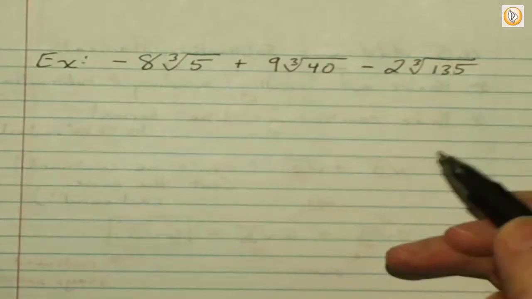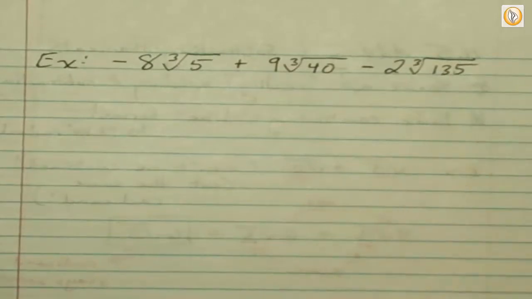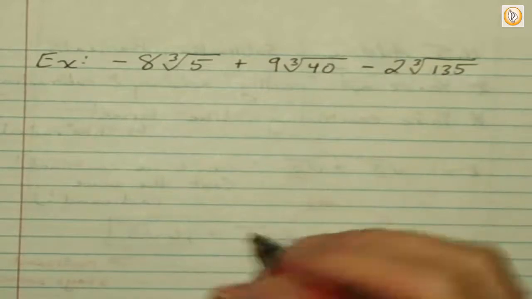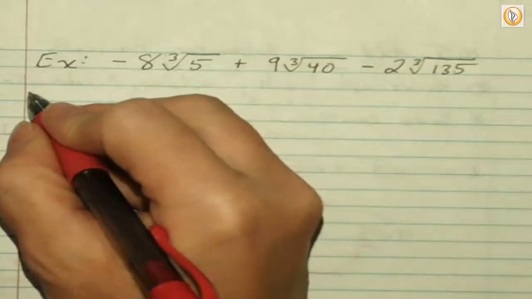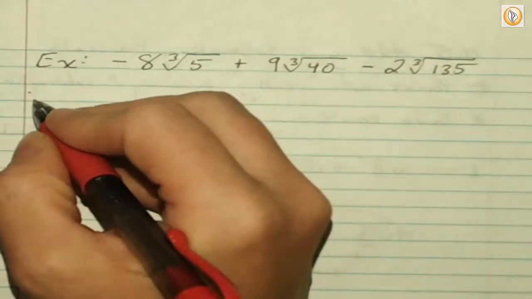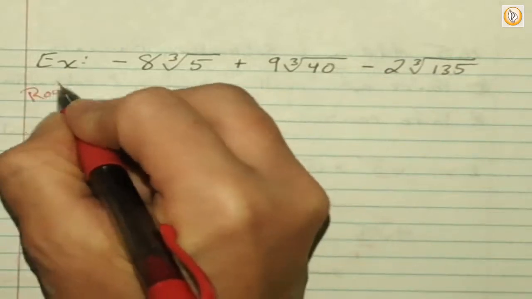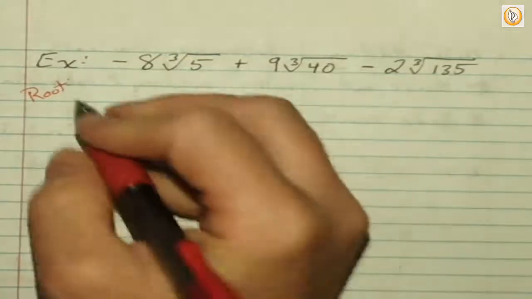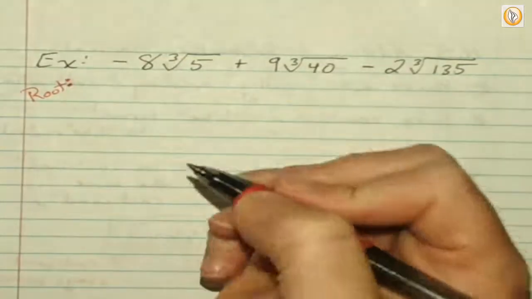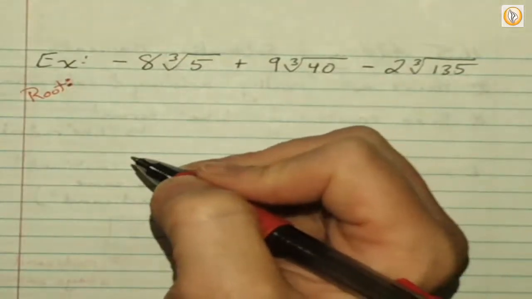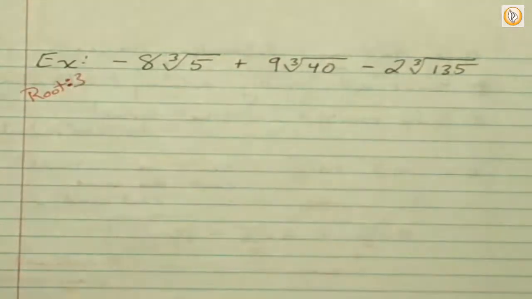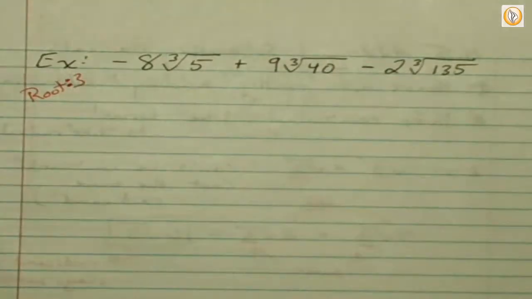All right, so my root is what, Morgan? It's 3. Okay, the root is 3.